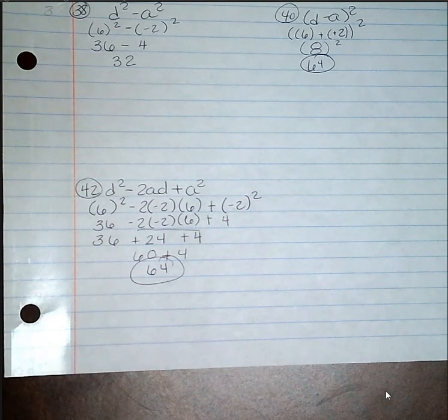I hope that this lesson has helped. Remember, whenever you plug in a number for a variable, you always need to surround it with parentheses. I wish you the best of luck.